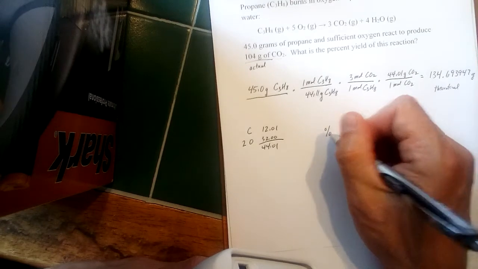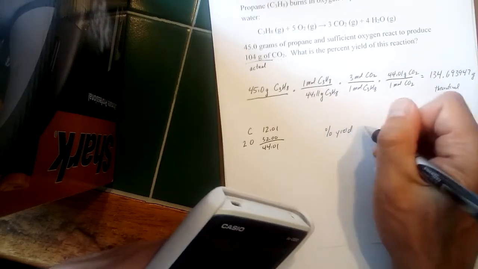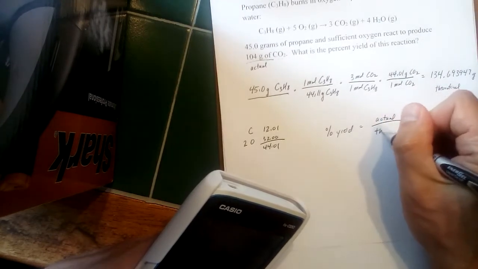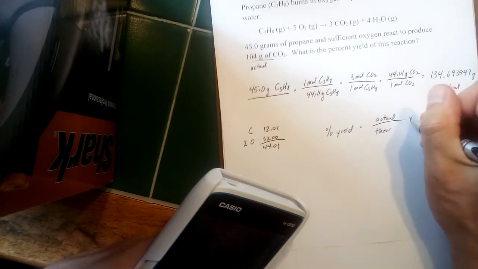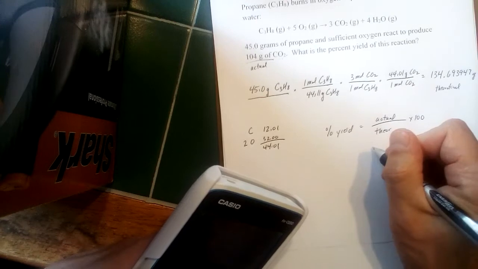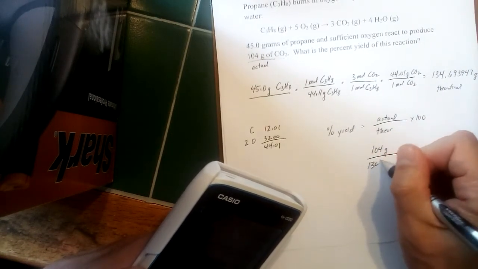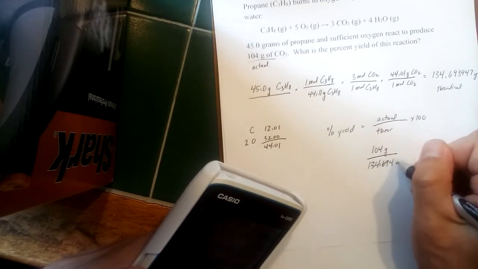So again, percent yield is going to be actual over theoretical, and then multiplied by 100. So if our actual was 104 grams, our theoretical is 134.694 grams.